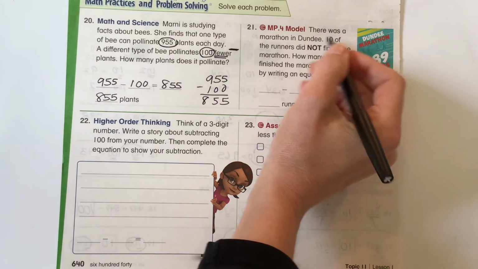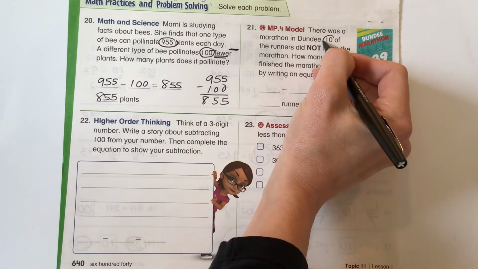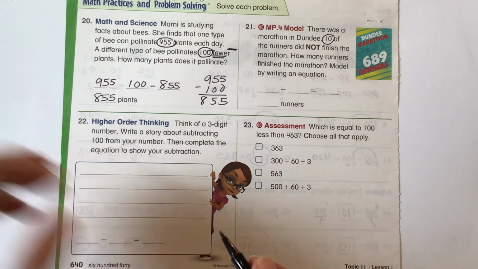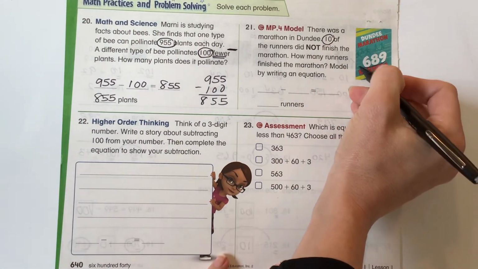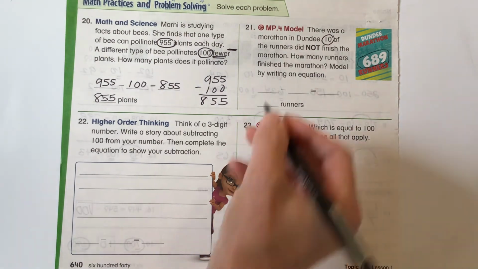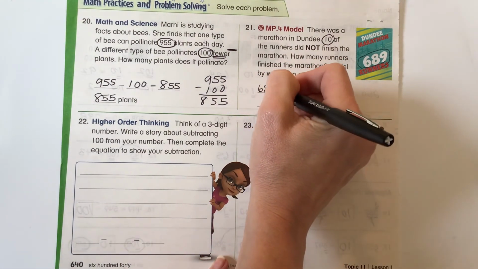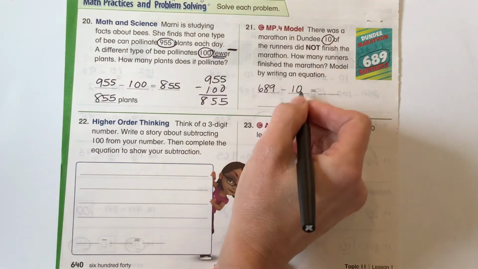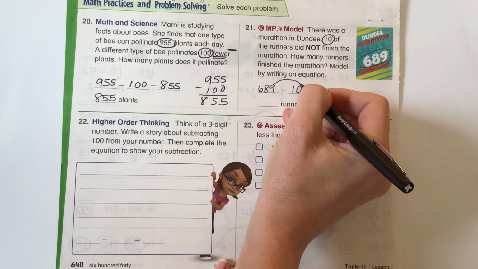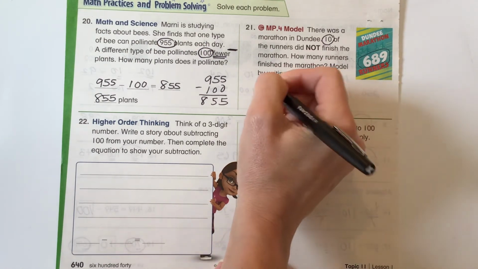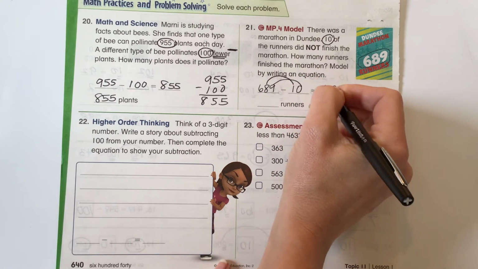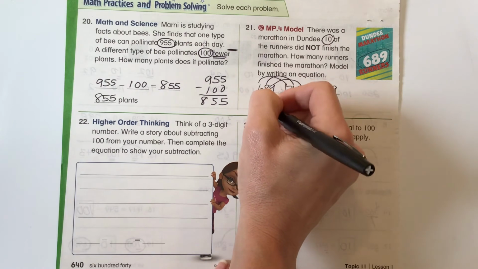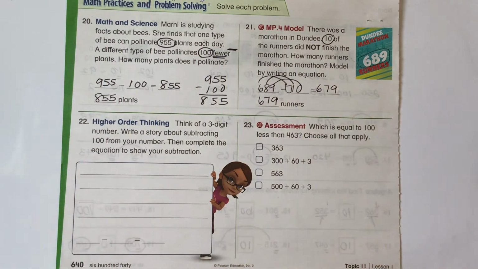Okay, there was a marathon in Dundee. 10 of the runners did not finish the marathon. How many runners finished the marathon? All right, so there were 689 total runners in the marathon that started. 10 did not finish, okay? So now what we're doing is we're just dealing with the numbers in the tens place. So 9 minus 0 is still 9. 8 minus 1 is 7. And 6 minus nothing is still 6. So 679 runners.